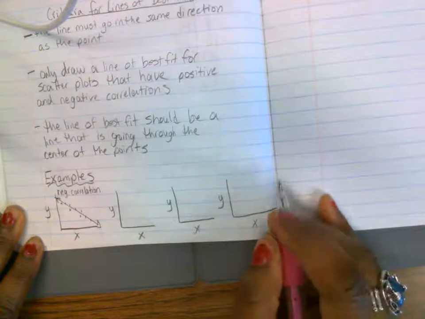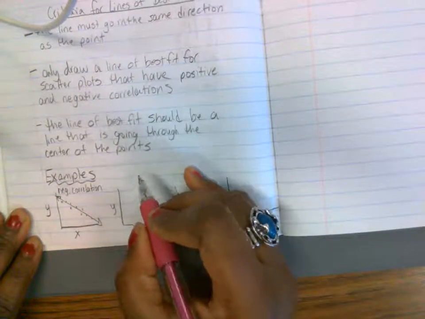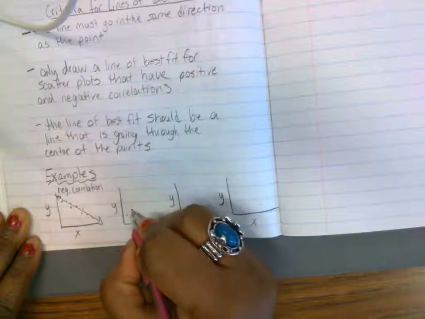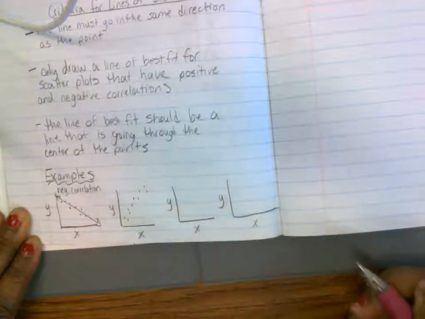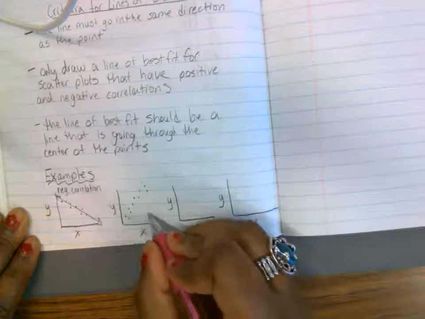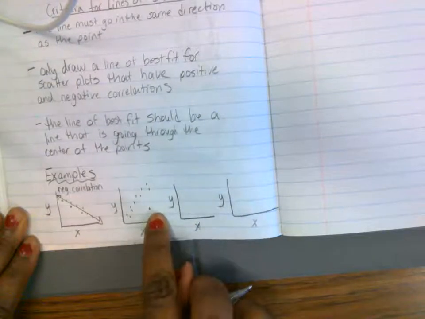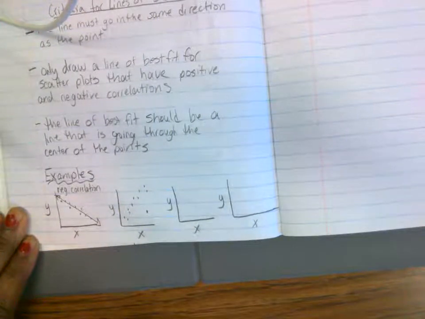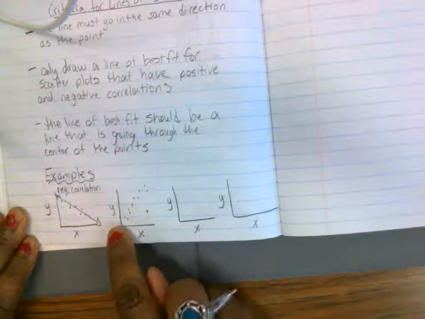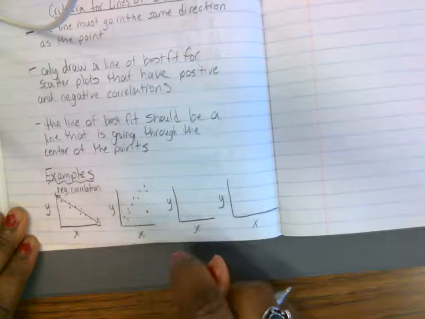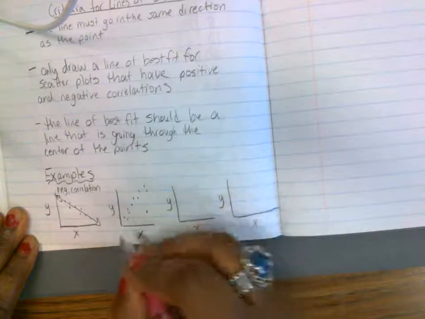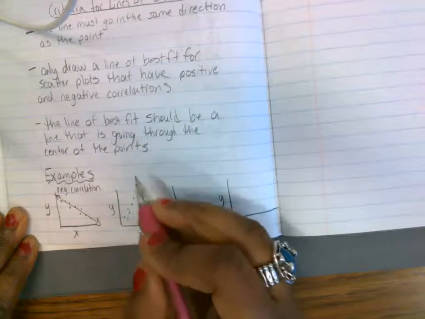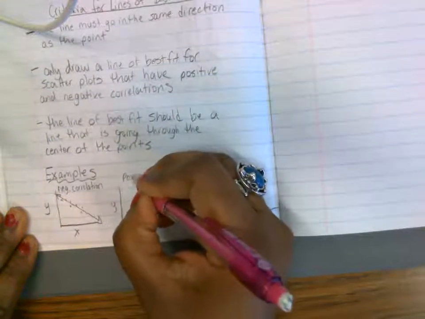Okay, let's look at this one. All right. So let's suppose we have a positive correlation. Let's draw a scatter plot where the points are going up. And I'm even going to draw an outlier out here. Okay, this is an outlier. An outlier is a point that is not clustered with all the other points. But this is still a positive correlation because, on the average, most of these points are going up. So we're going to label this as a positive correlation.